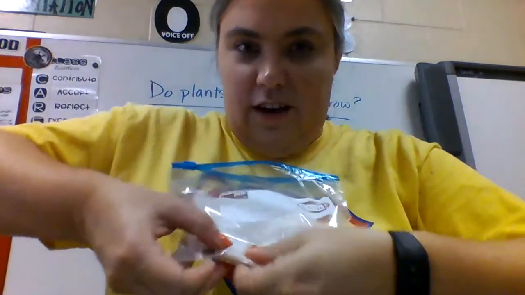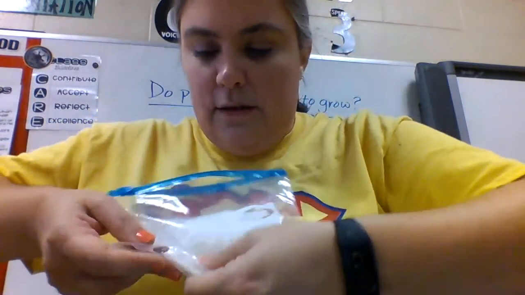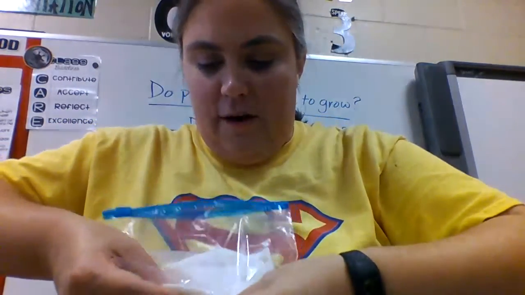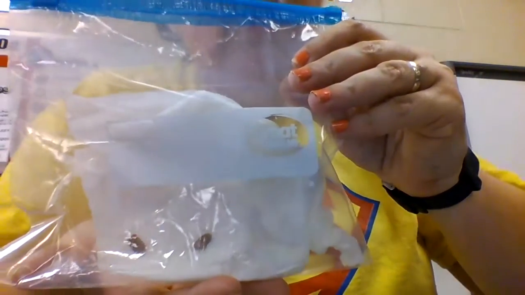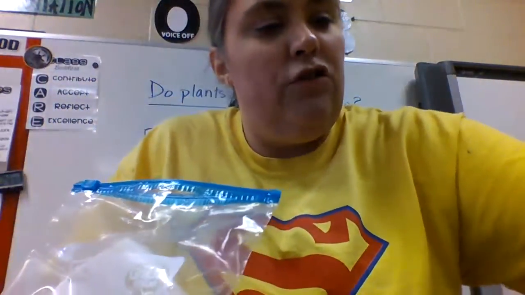I kind of spread them out there. Didn't do such a hot job spreading them out. I'm going to make sure they're touching the paper towel. Got 2 in the front right there. Do you see them? Oh, there they are. And then I'm going to put 2 in the back.